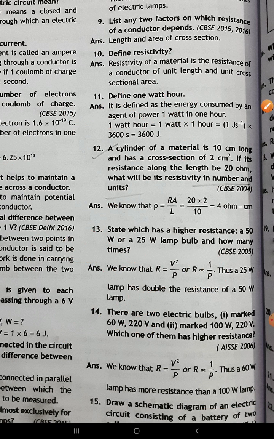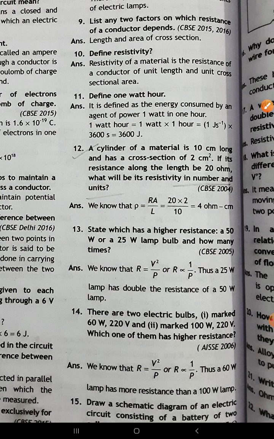Now in the next question, you can see there are two electric bulbs marked 60 watt, 220 volt, and 100 watt, 220 volt. Which of them has higher resistance? The voltage is the same, so we can apply the same formula. R is proportional to 1 upon P. As we know, the one which has lower power will have more resistance. So the 60 watt lamp has more resistance than the 100 watt lamp.